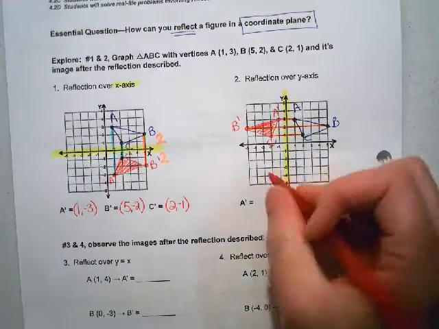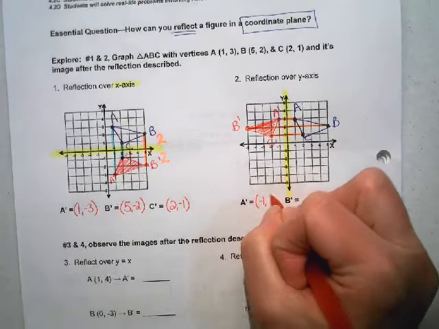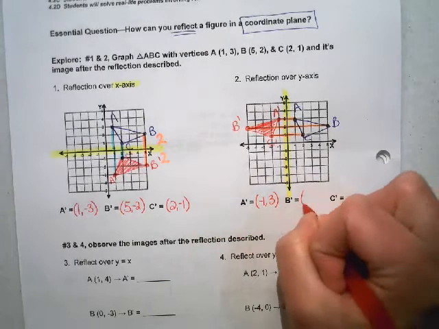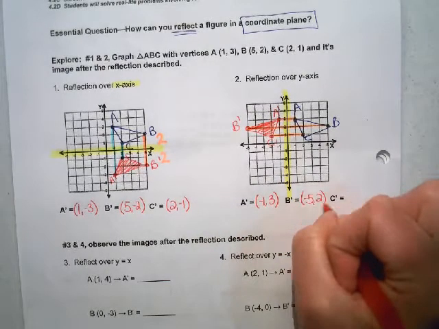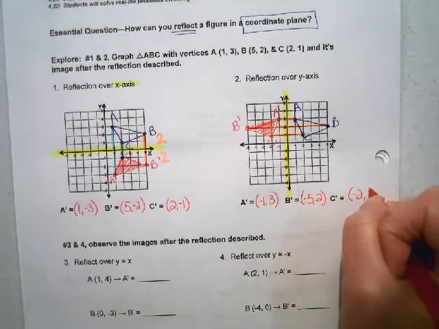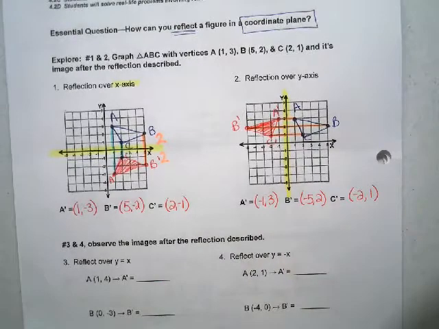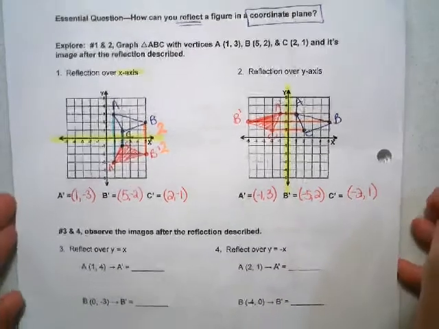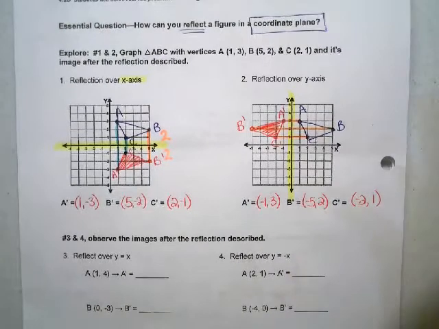Okay, let's write our new coordinates down. All right, and this works. You can do this for every single problem. You're just going to have to get out graph paper to draw them out.